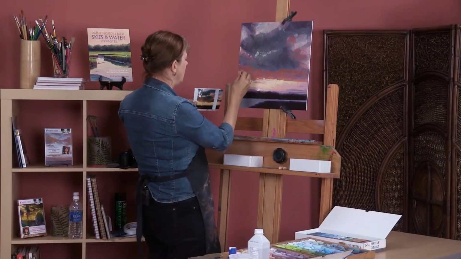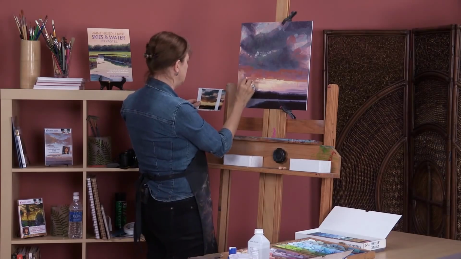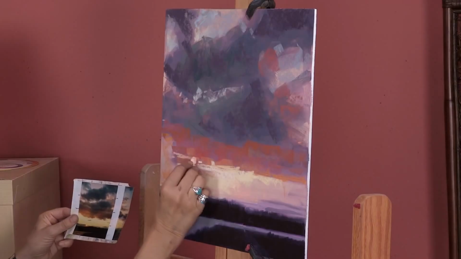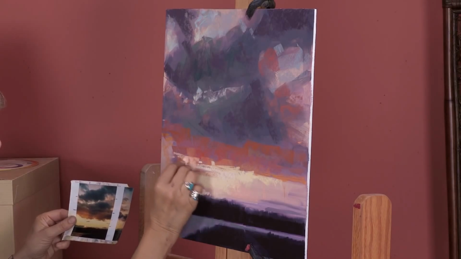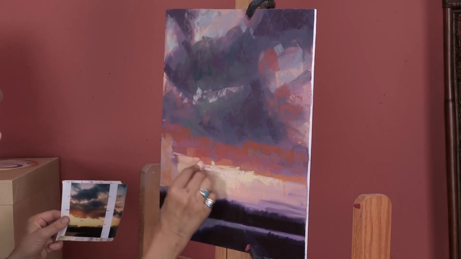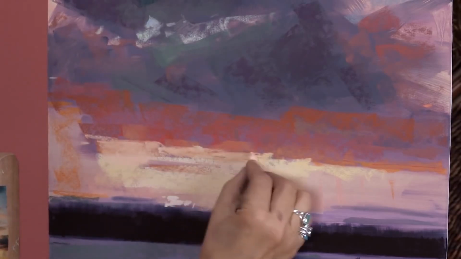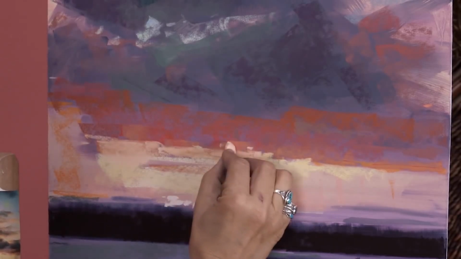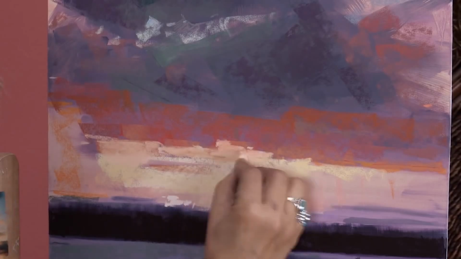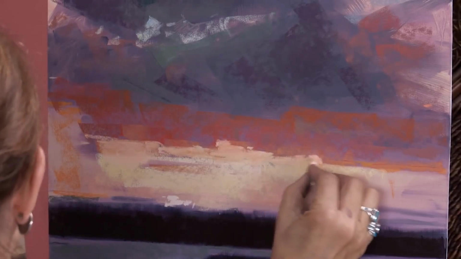Standing back, I need to carve up a little bit into this area here, get this lower area built up a little bit higher. This light area is a little bit bigger than what I had, so I can come up into here with some of this.